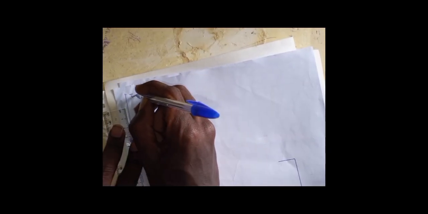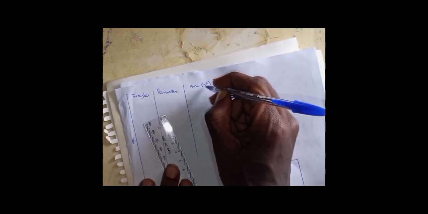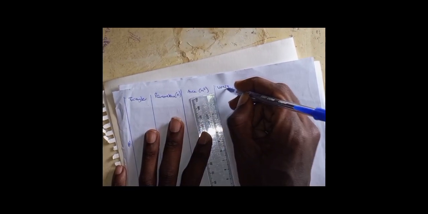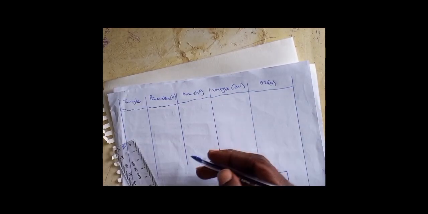you have your triangle over here. You have your parameters here. Then you have, let's say, area in meters squared, the parameters in meters. Then you have another aspect for weight in kilonewtons. Then you finally have an aspect for OA in centimeters, just as I've explained already.